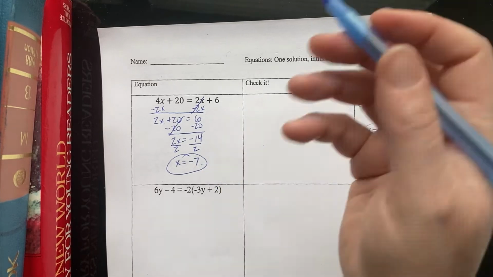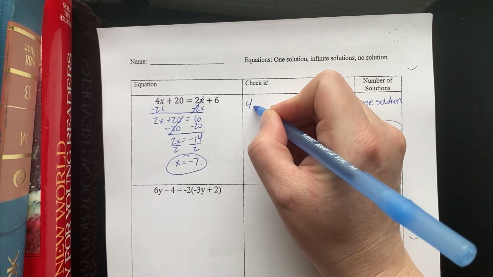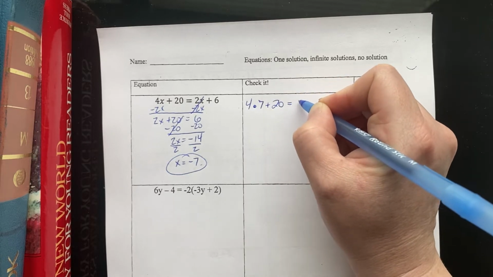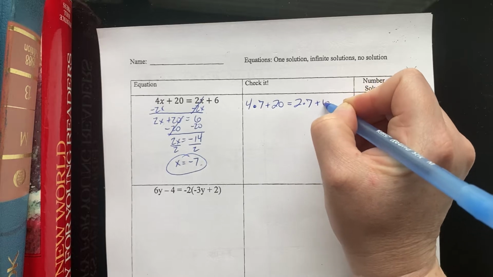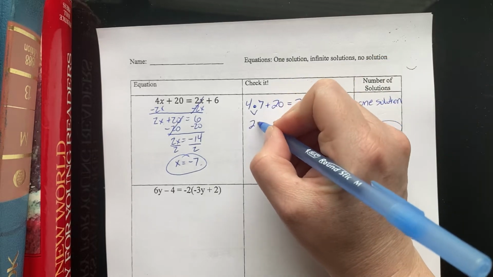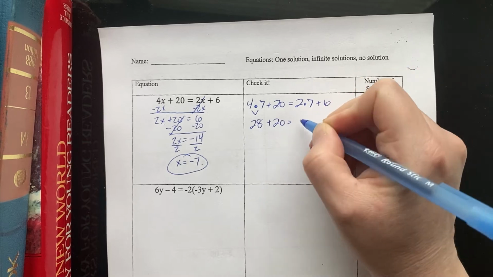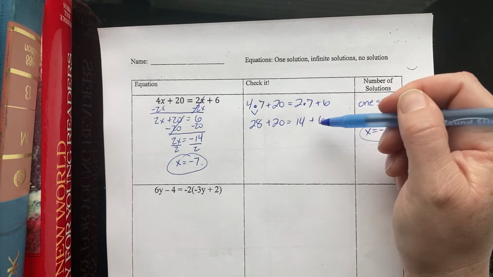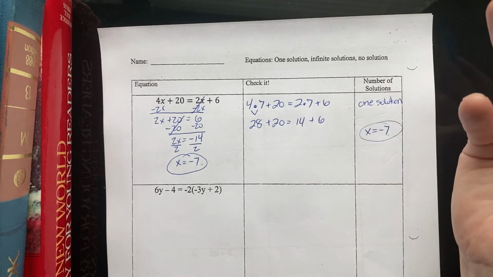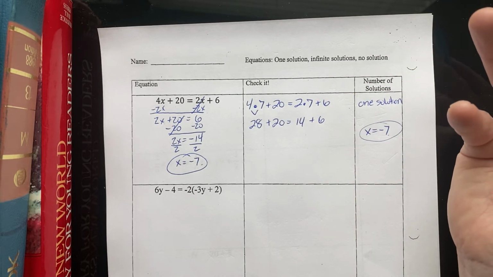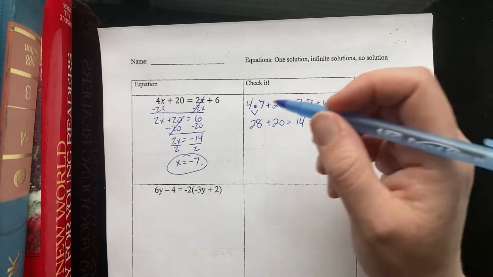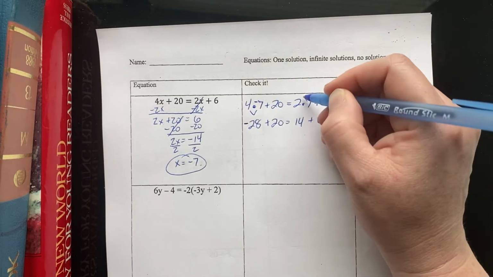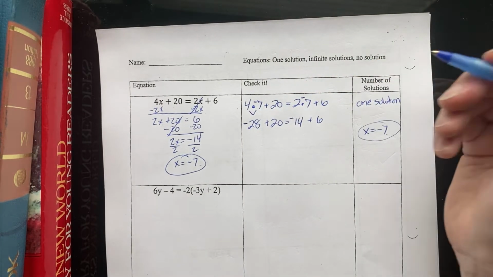Let's check it. We would take this number and we'd say 4 times 7 plus 20 equals 2 times 7 plus 6. We get 28 plus 20 equals 14 plus 6. That doesn't equal. That's 20 and that's 48. What's going on? Hopefully you found my error. I failed to make this negative, so if I go back and make that negative, hopefully that will work things out.